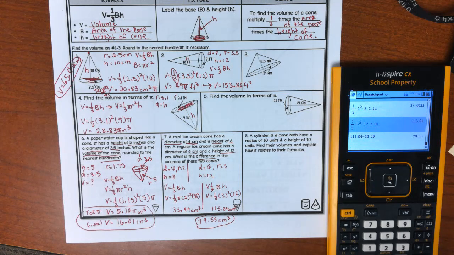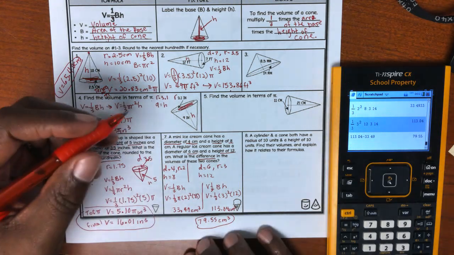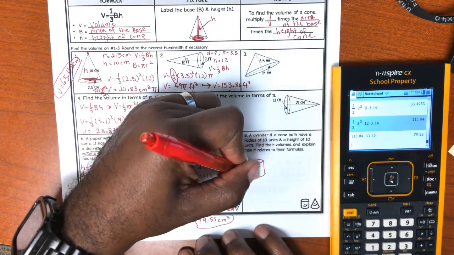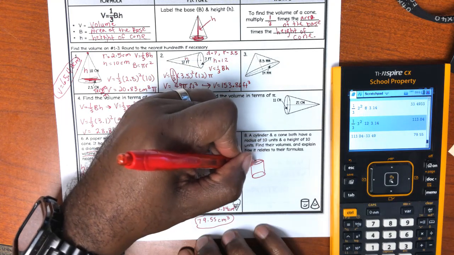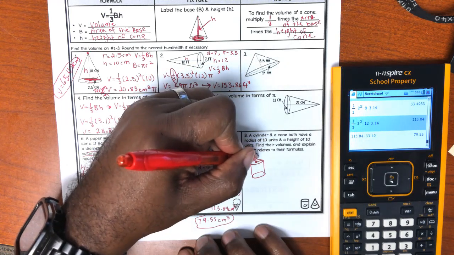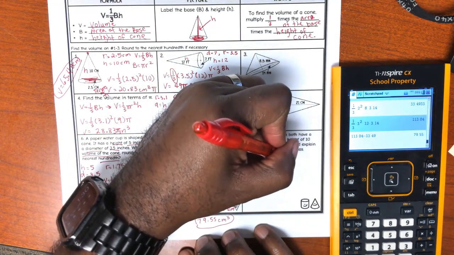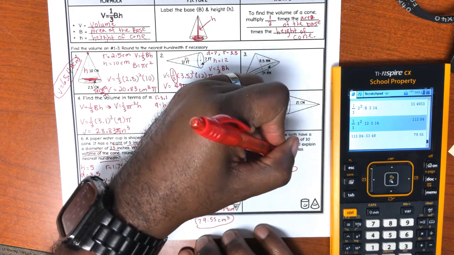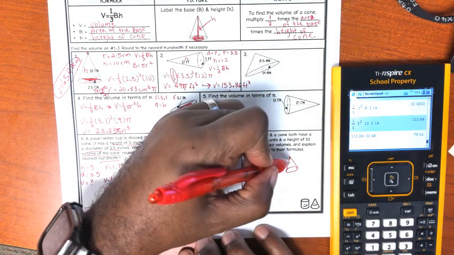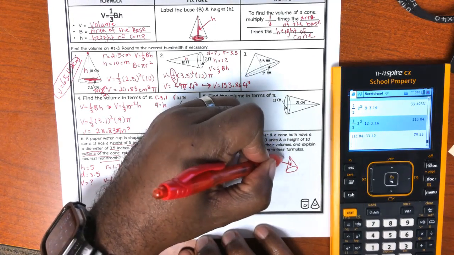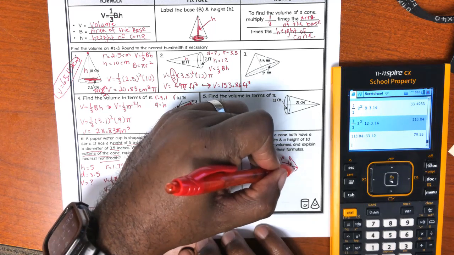A cylinder and a cone have a radius of 10 units and a height of 10 units. Find their volumes and explain how it relates to their formulas. Okay. So a cylinder, draw your picture. We have a radius of 10. So R equals 10. Height equals 10. Okay. You have a cone. Try my best to get them as close as I can. You have a height which equals 10 and a radius that equals 5.